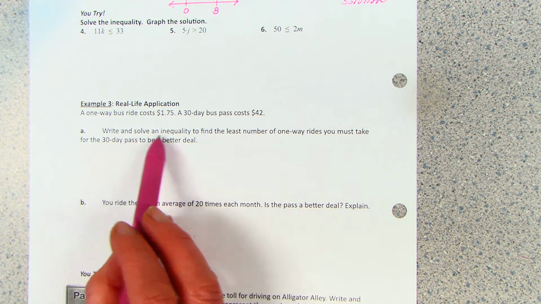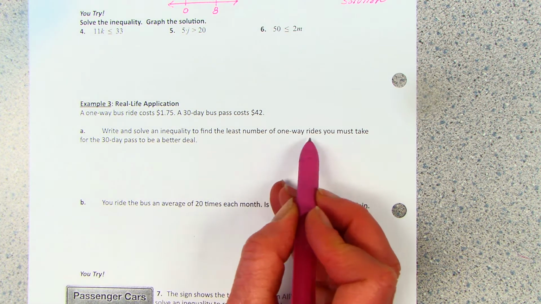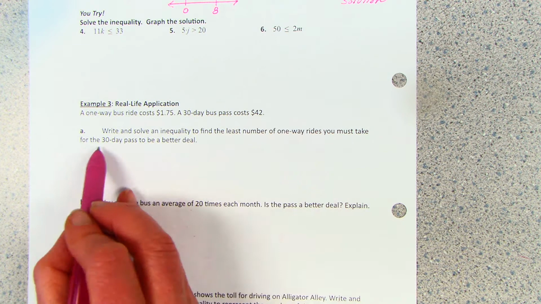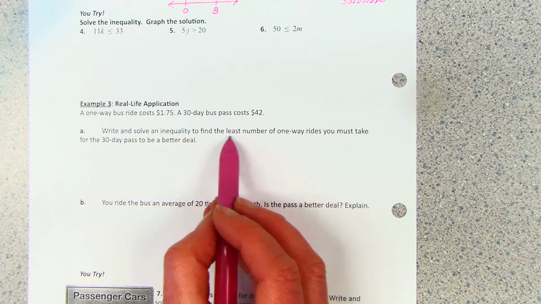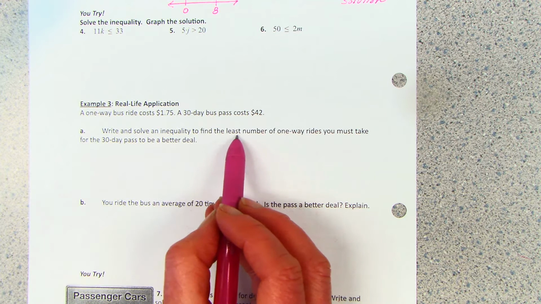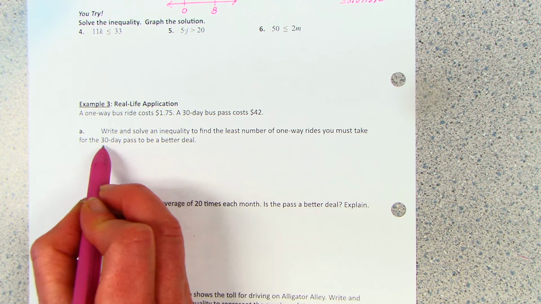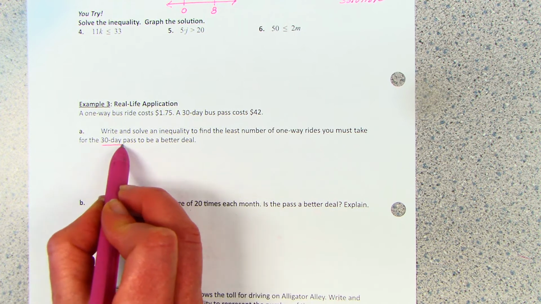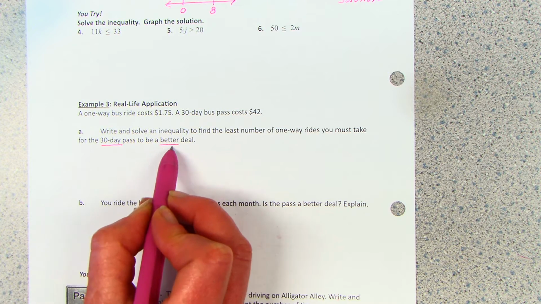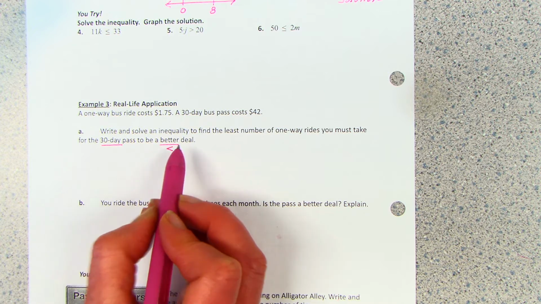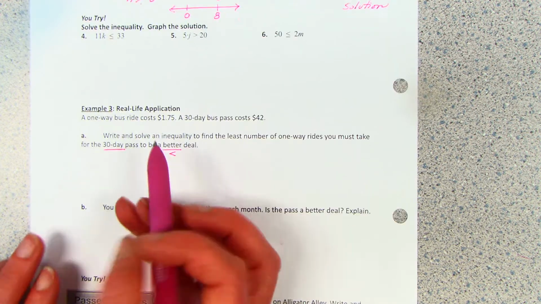We're going to write and solve an inequality to find the least number of one-way rides you must take for the 30-day pass to be a better deal. This word least could be a little misleading because I think what I'm trying to find out is this. I want the 30-day pass to be a better deal. I want this to cost less than this. All right, so let's flip that around.